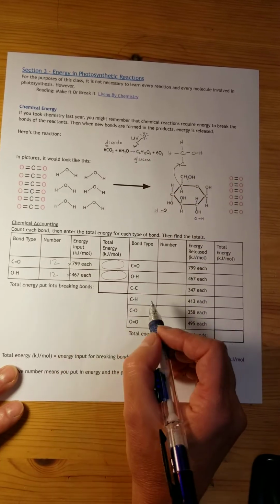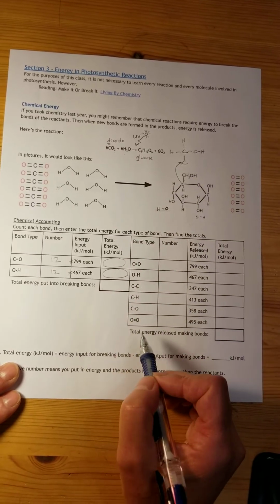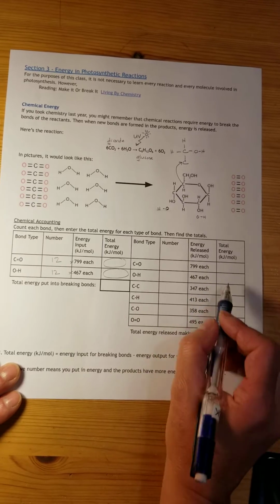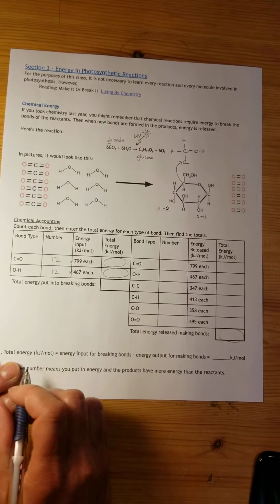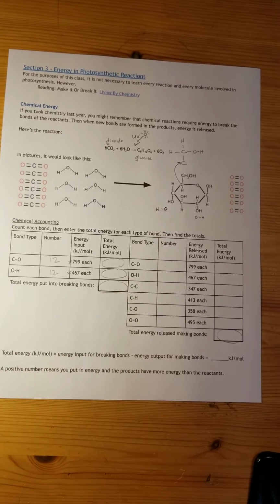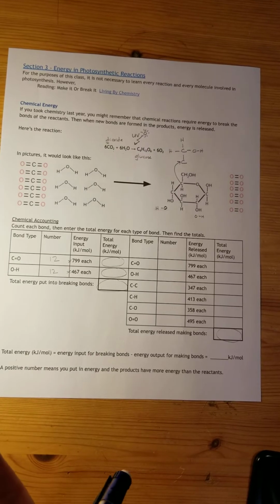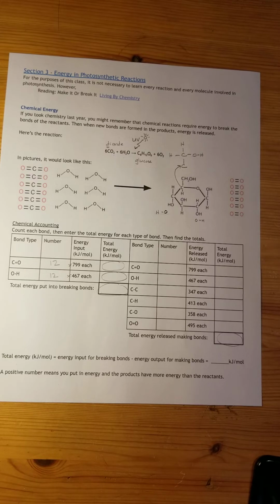All right, so go on a little treasure hunt. Count all the different kinds of bonds there are, how many of each kind there are, and total energy, and you're going to get the total energy here to find out how much energy you get back. And then we're going to find out, do we get more energy back than we put in? Or does it come out even? Or do I get more back? Wait, I think I said both at the same time. That's okay. All right, have some fun with it.